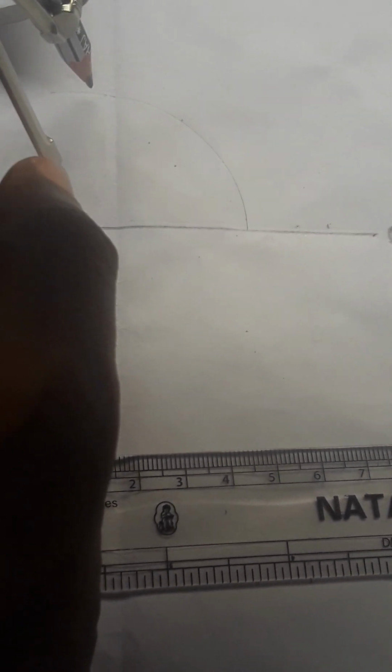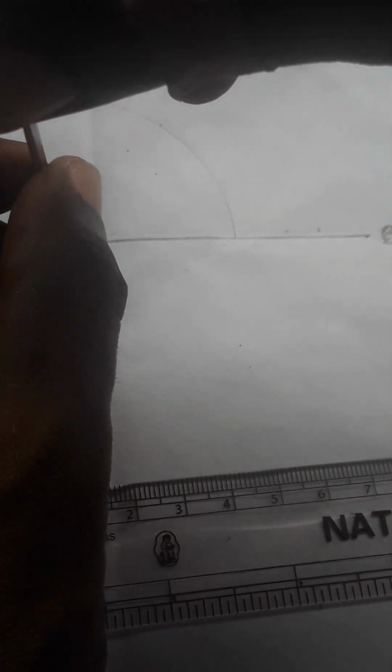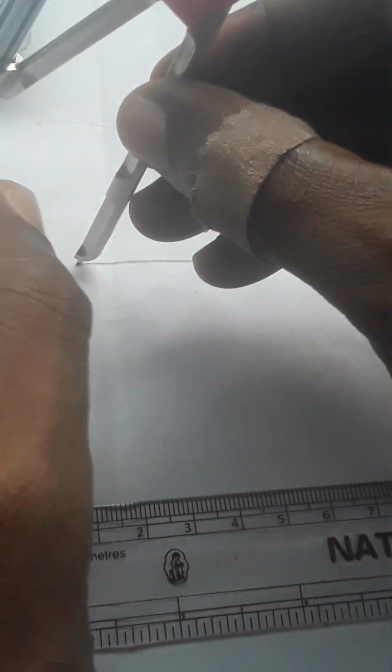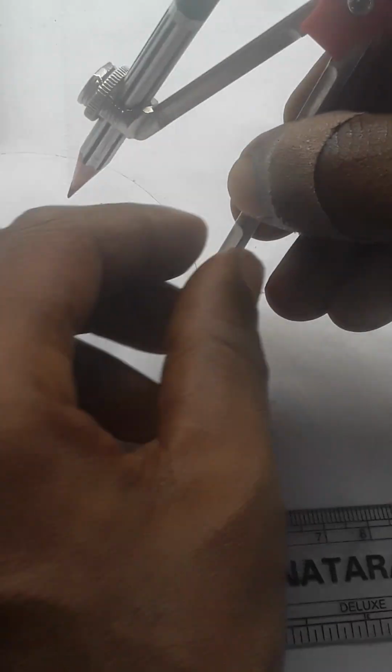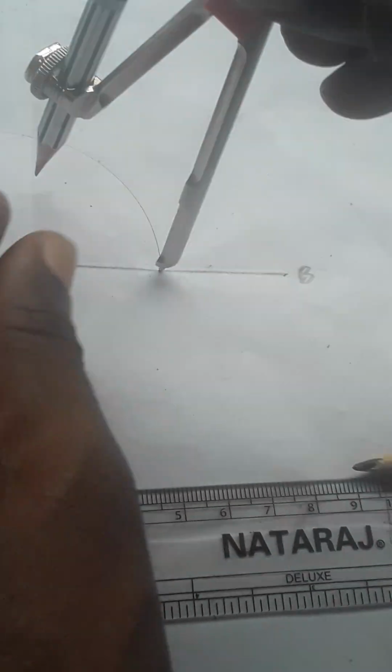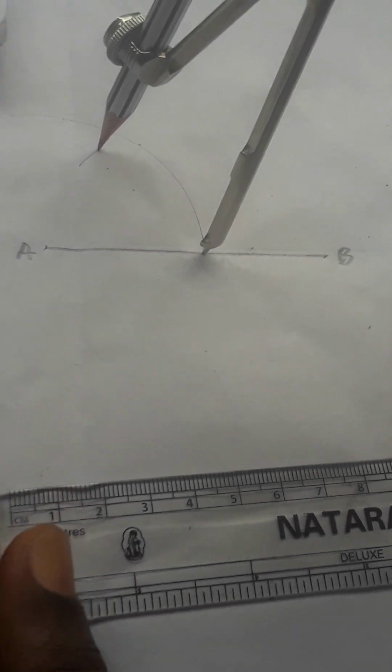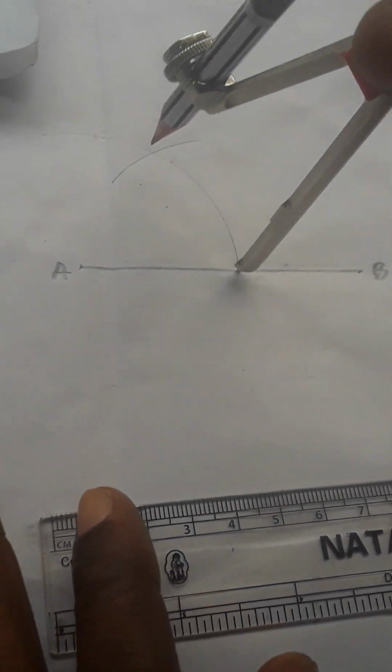Then, after drawing this arc, don't shift this compass. Be careful with it. Then remove it and point it at this point where the arc started. And you draw, bisect that previous arc with the same arc, same radius. Have you seen what I've done now?